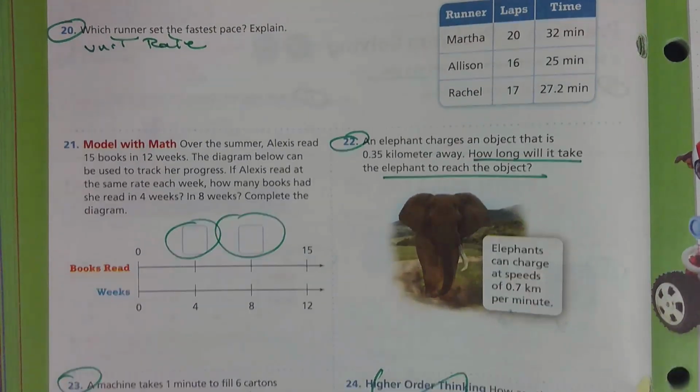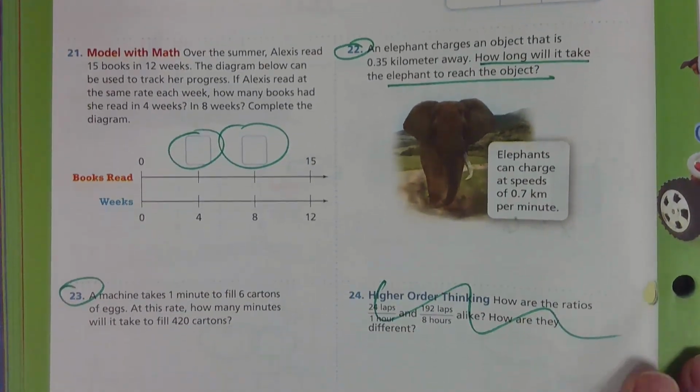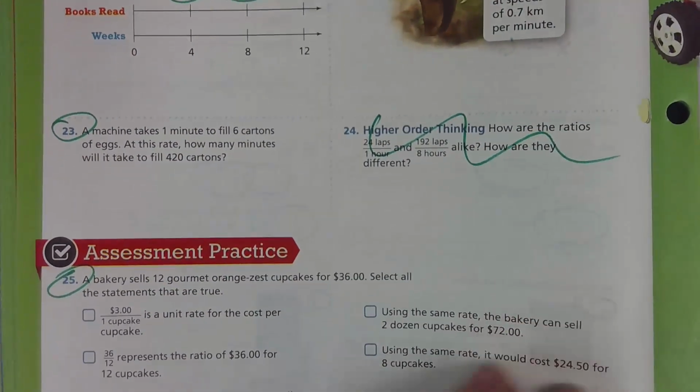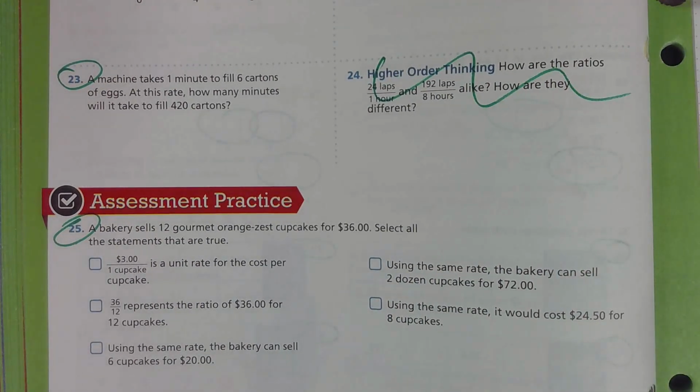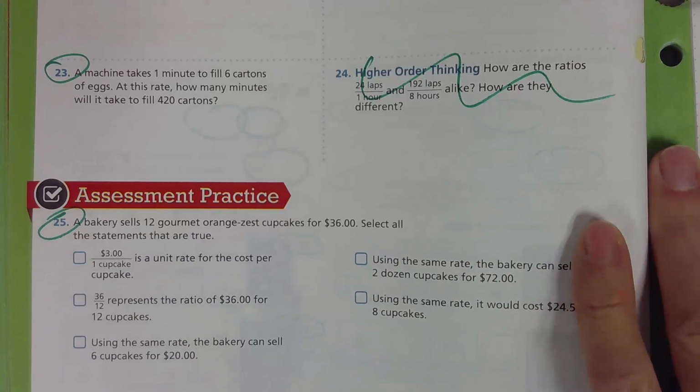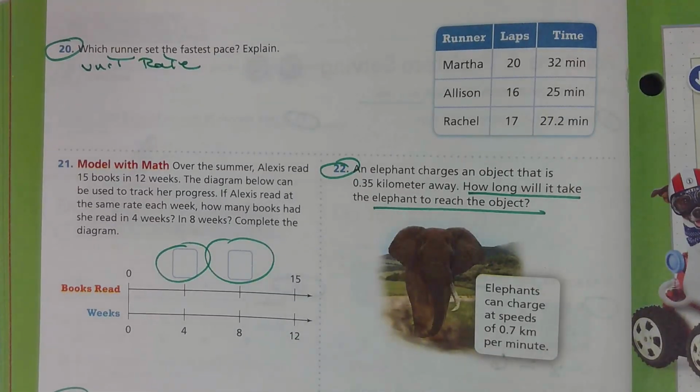So 21, those two boxes, 22, 23, 24, scratch out, not worried about that, and 25, multiple choice there. Okay, I'm going to end this video.